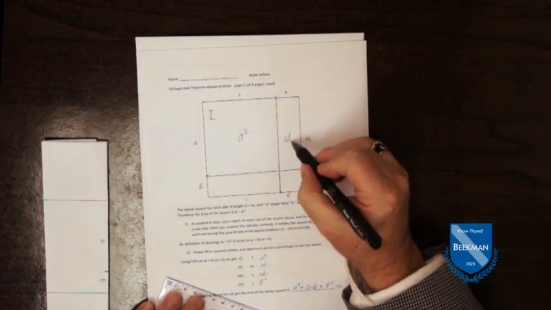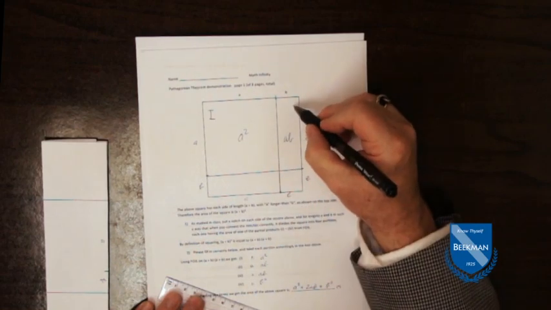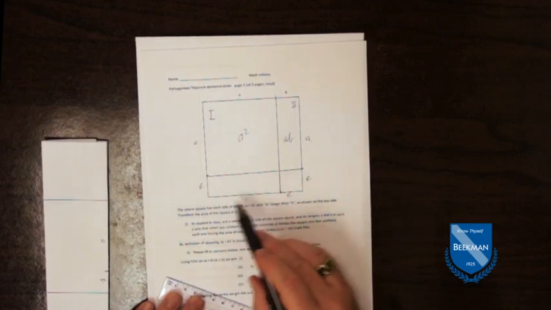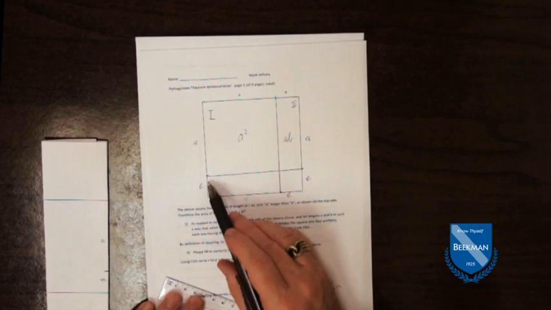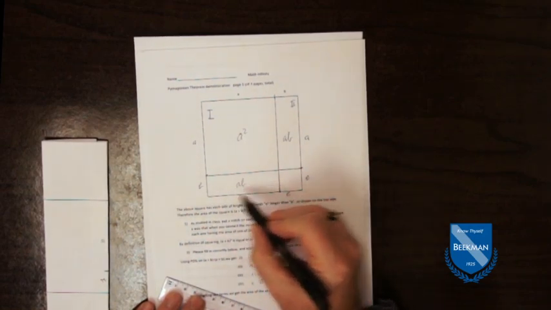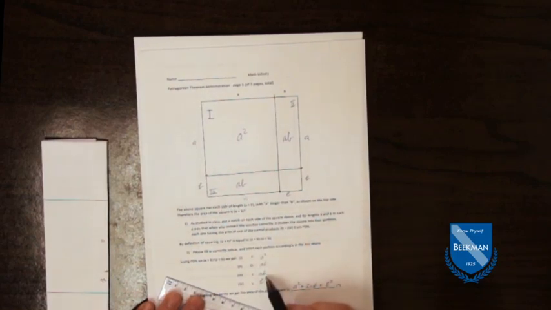It has area ab. This could correspond to the expression in FOIL, the O expression. Down here we also have a slender little rectangle, side a and side b, again area ab. This area corresponds to the expression ab, which is the third element in the FOIL, the I expression.